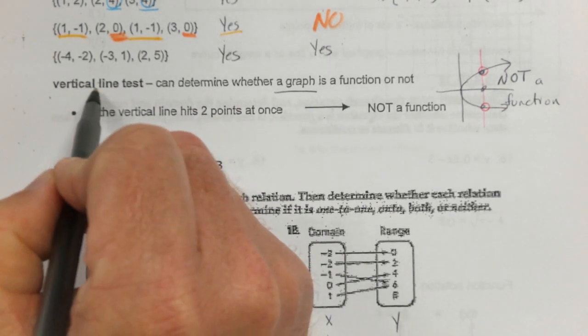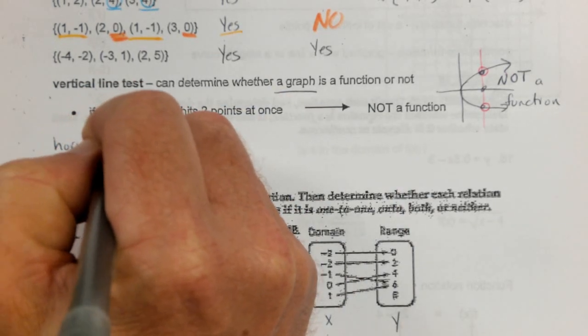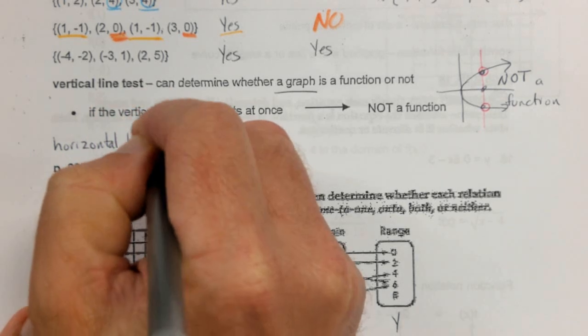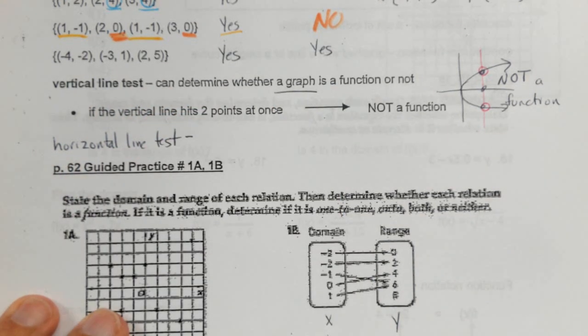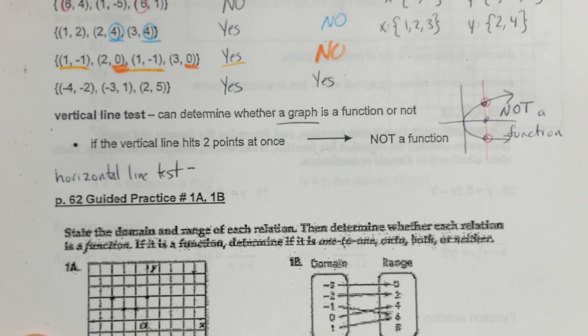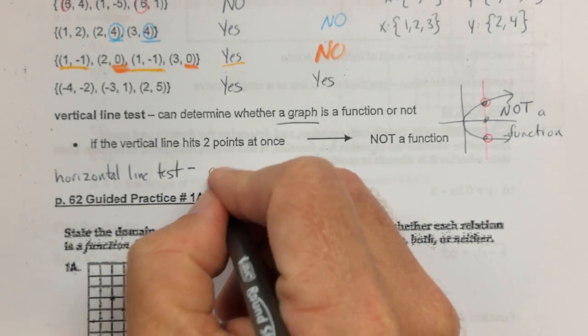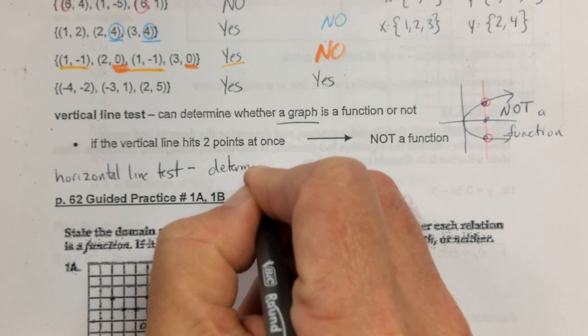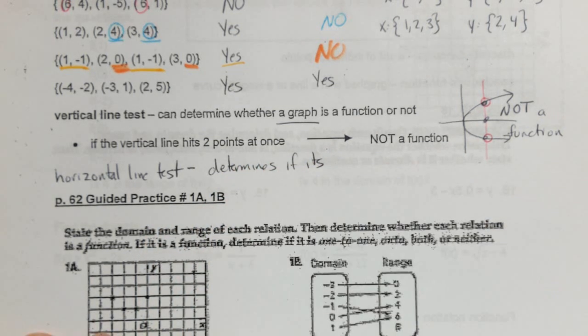What's not on here, that I think I want to add right here, is the horizontal line test. Have y'all done the horizontal line test before? Okay. So the vertical line test tells you it's a function. The vertical line test determines, you want to guess what it determines?